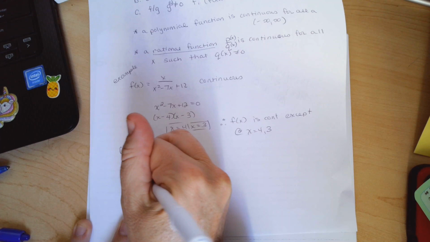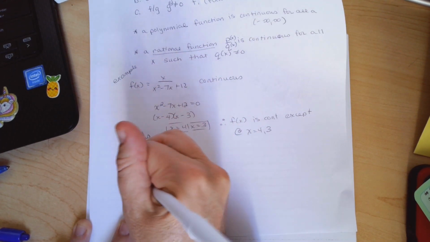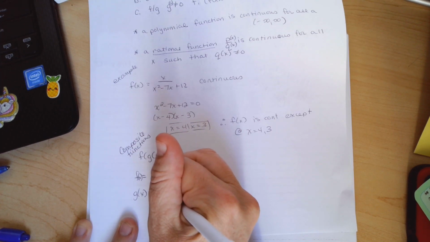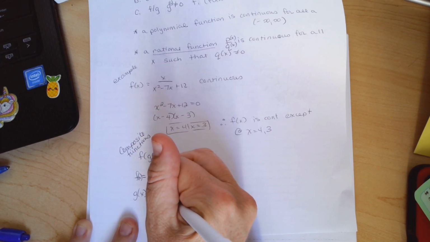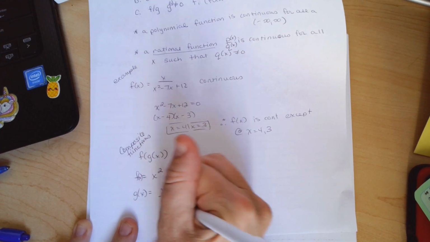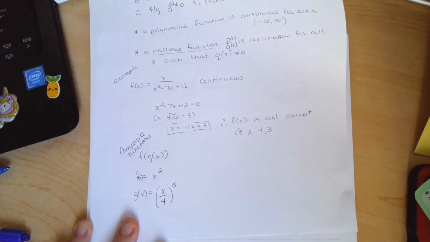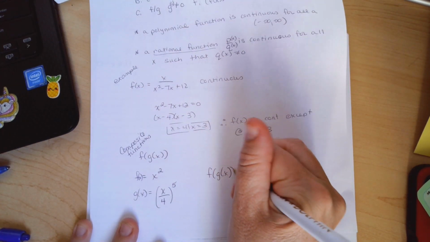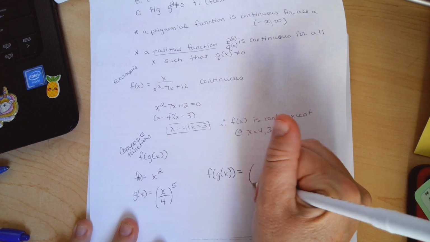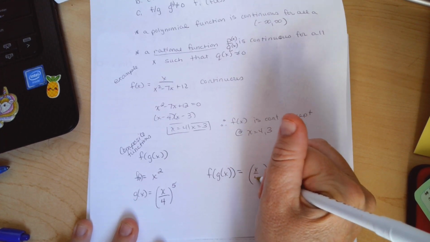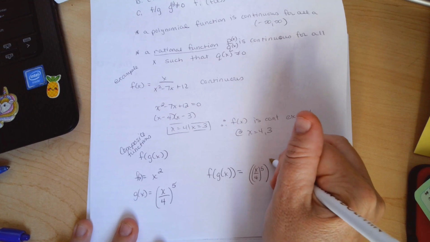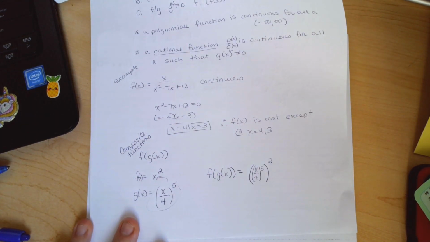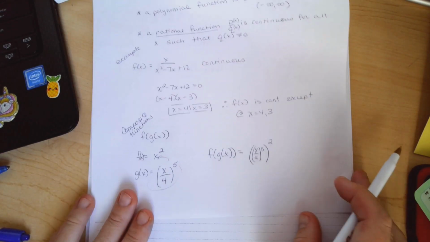So suppose we have f of x equals x squared, and my g of x equals, I don't know, x divided by 4 to the 5th. My f of g of x would equal x over 4 to the 5th, squared, because I would take this g of x and I would stick it inside this function. Okay, that's what we're talking about when we're talking about composite functions.